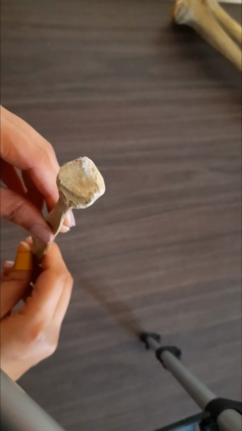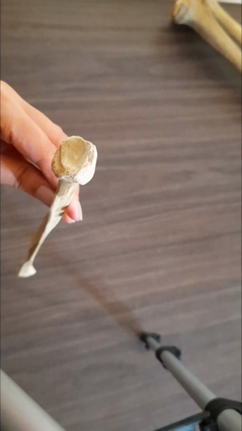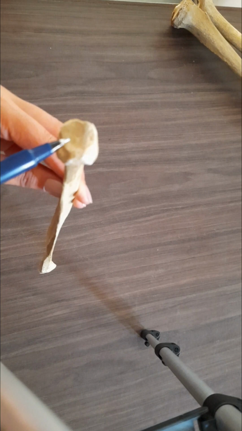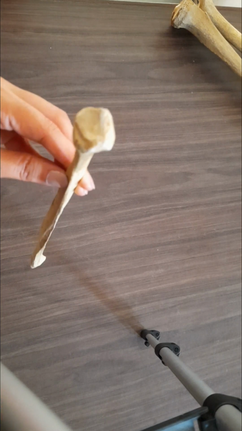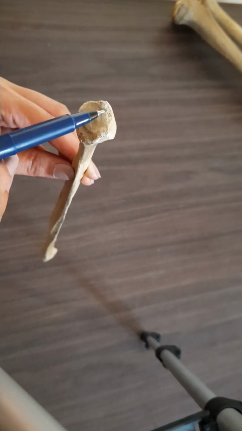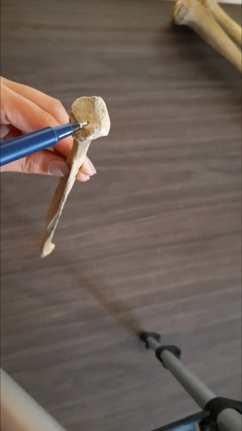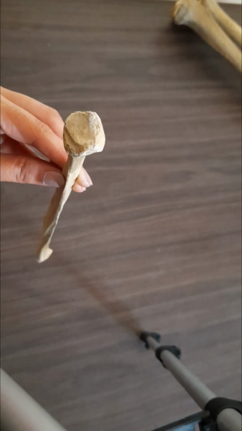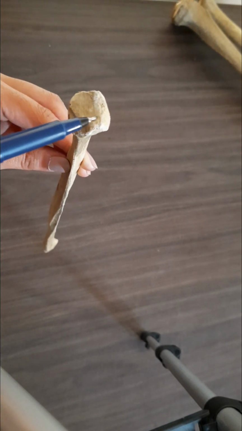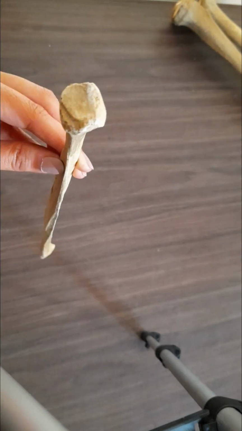Okay, then just opposite to the styloid process will be the anterior part of the head. If we look at the head of the fibula, at the center of the head, the medial part of the head, the center of the head is flattened. It is a flat surface in the center of the head.